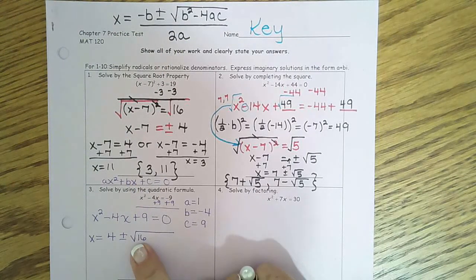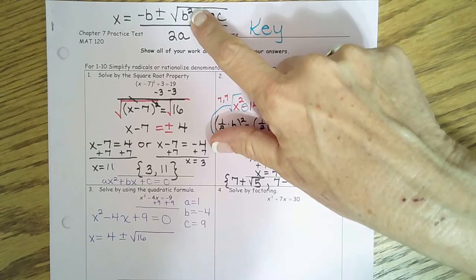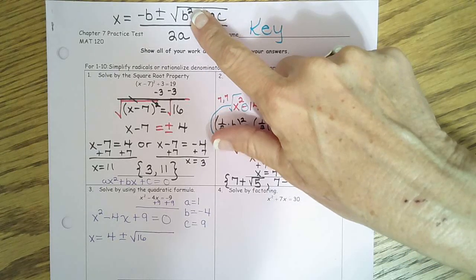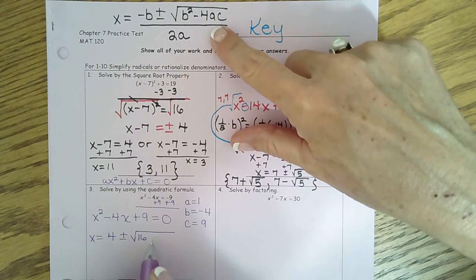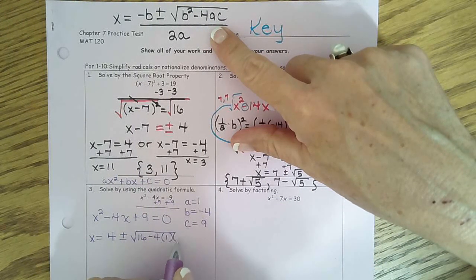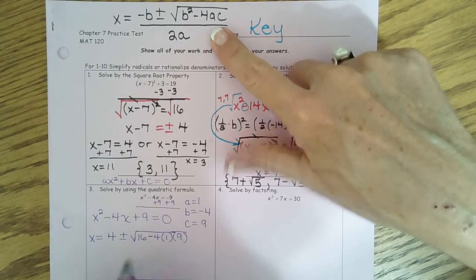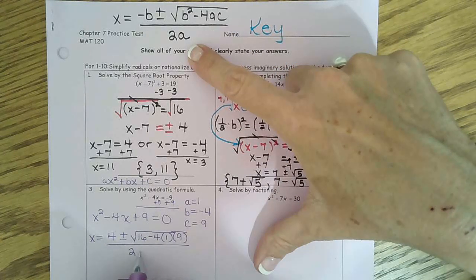And remember what I said on those first notes from chapter 7. Your first number under the radical should never be negative. It's a squared number, and all squared real numbers are positive. So b squared minus 4 times a times c all over 2 times a.